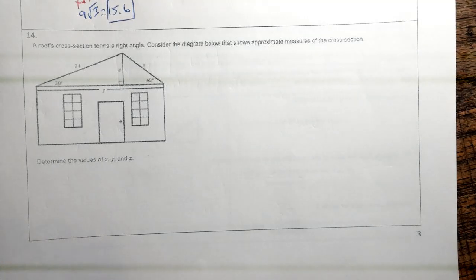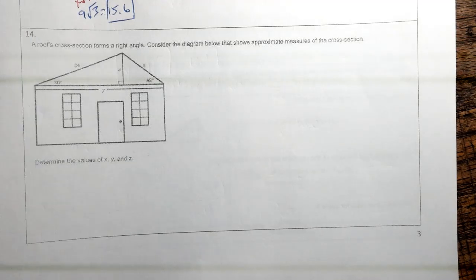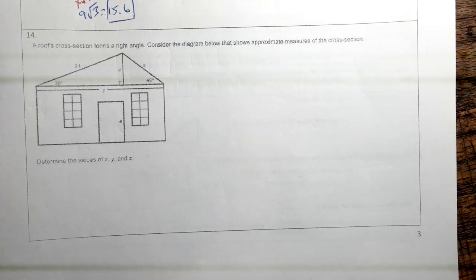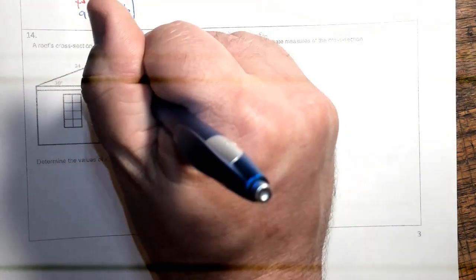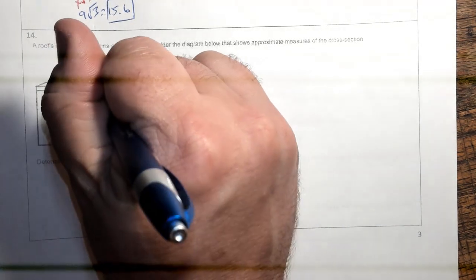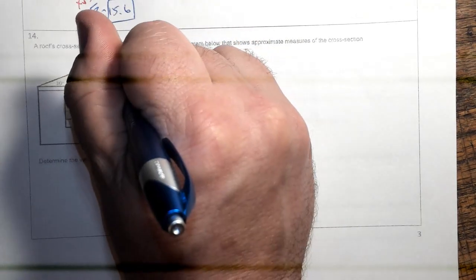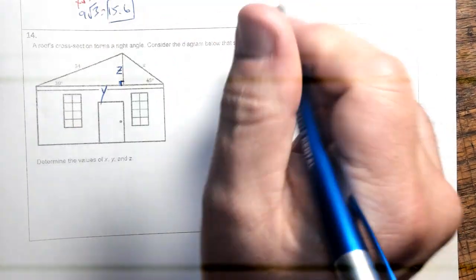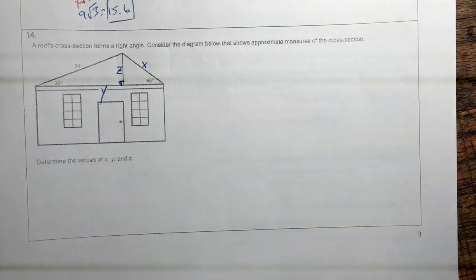All right, number 14. And this finishes this topic, and this will close out the video. All right, so a roof's cross section forms a right angle. That's right here. Consider the diagram below that shows approximate measures of the cross section. Determine the values of x, y, and z. All right, so y is right here. That's the entire length of the roof. Z is right here. That's the cross section, and then x is this side of the roof.